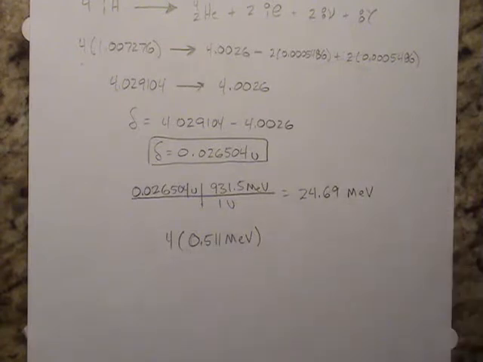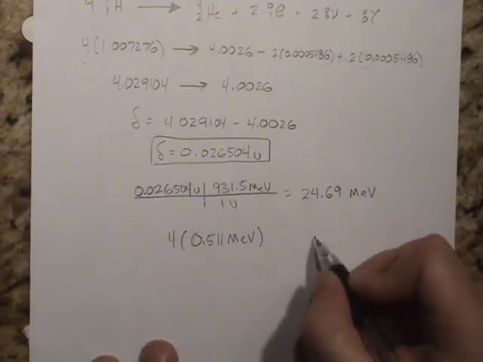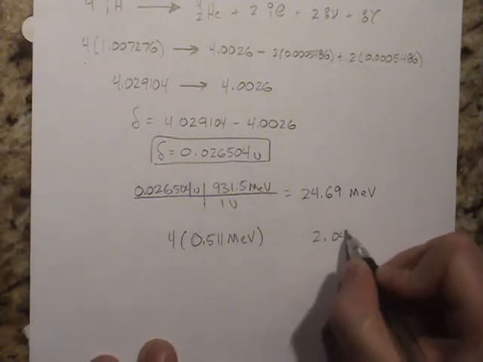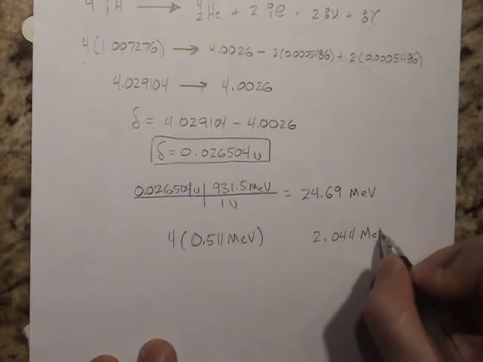Multiply that by 4, and we get 2.044 MeV.